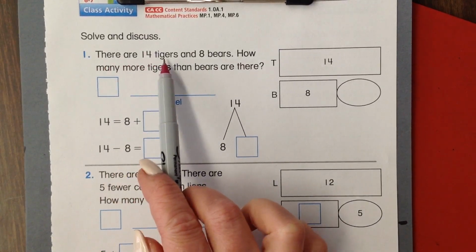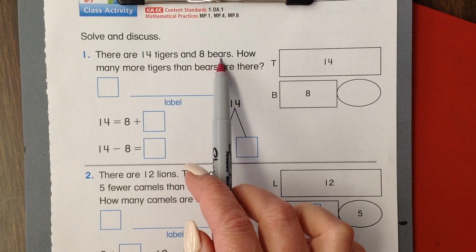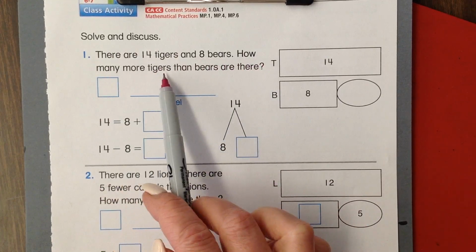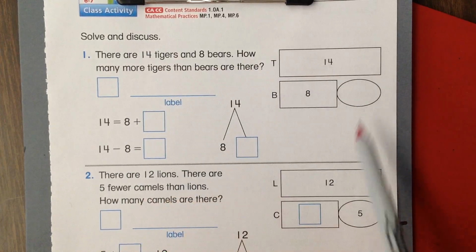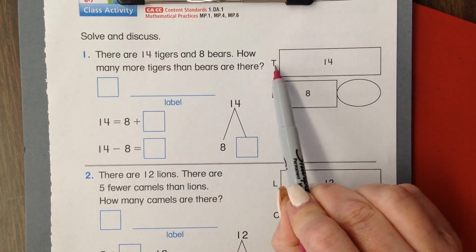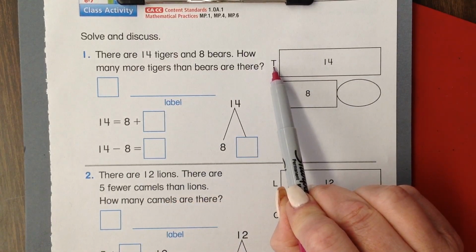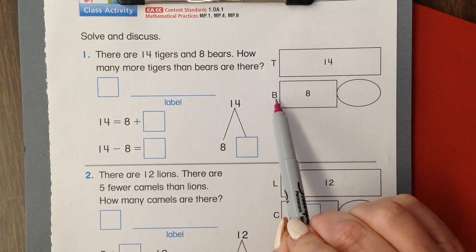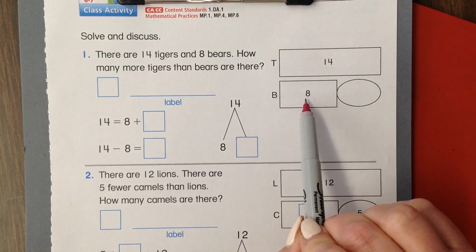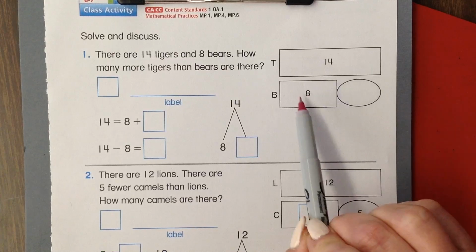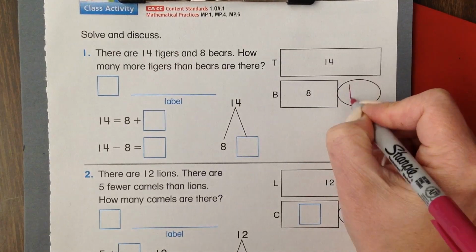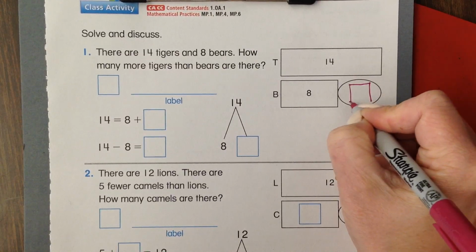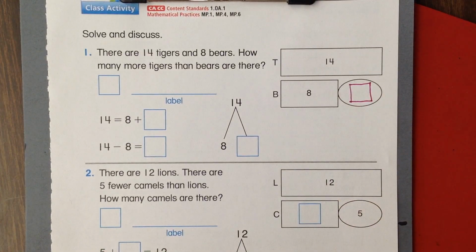There are 14 tigers and 8 bears. How many more tigers than bears are there? So they set this up for us. We have that tigers are on the top because they have more, and bears are on the bottom because they have less. We have how many there are of each of those. So our unknown number that we're trying to solve for is the difference between them, the unfair part.